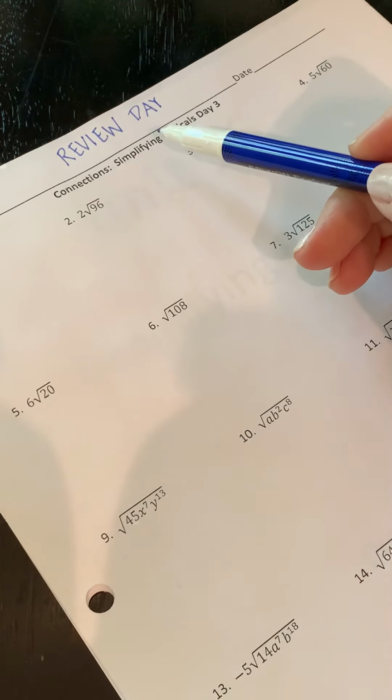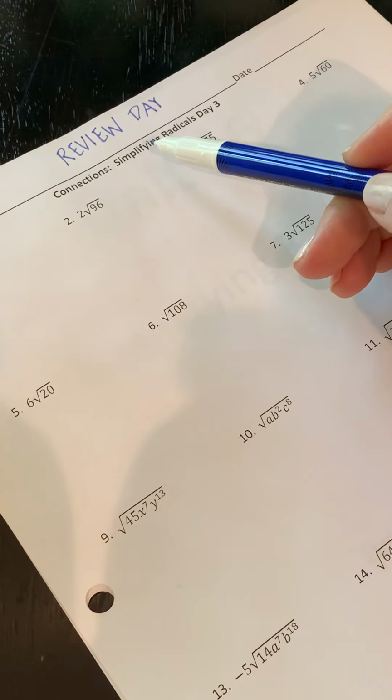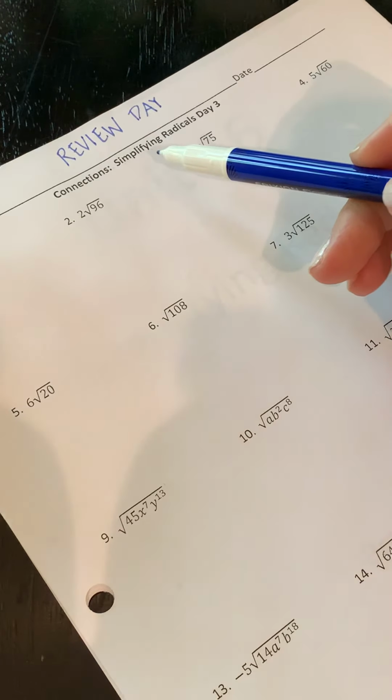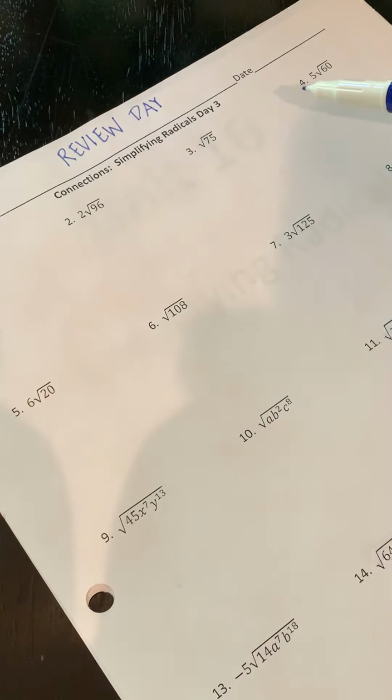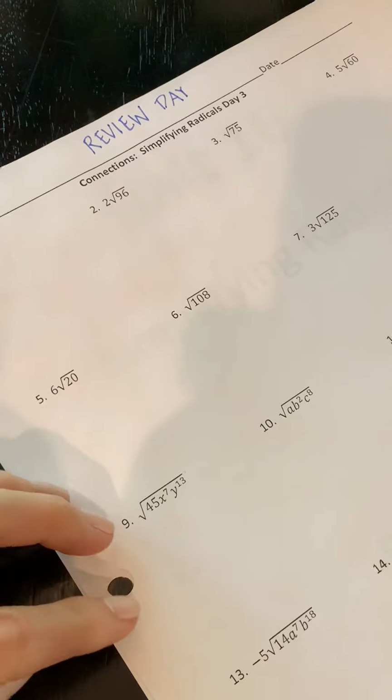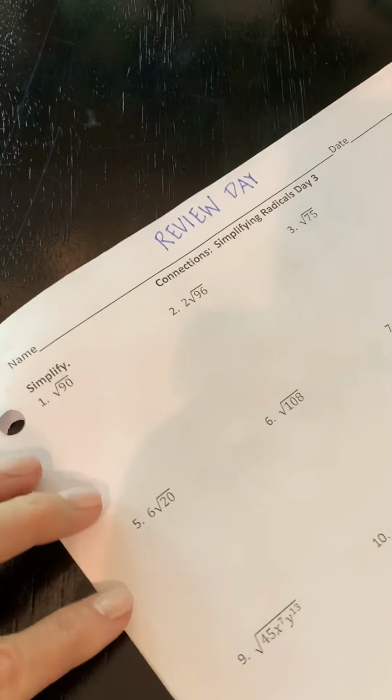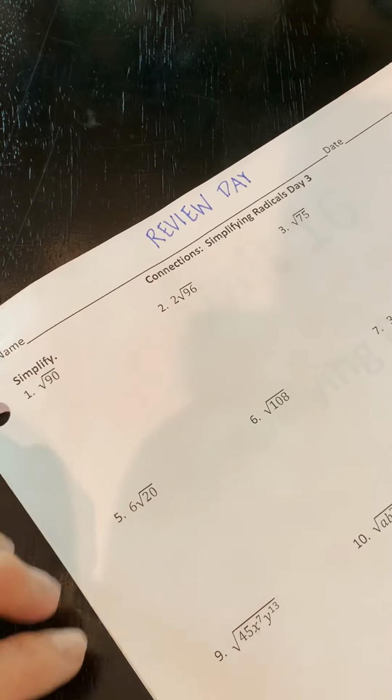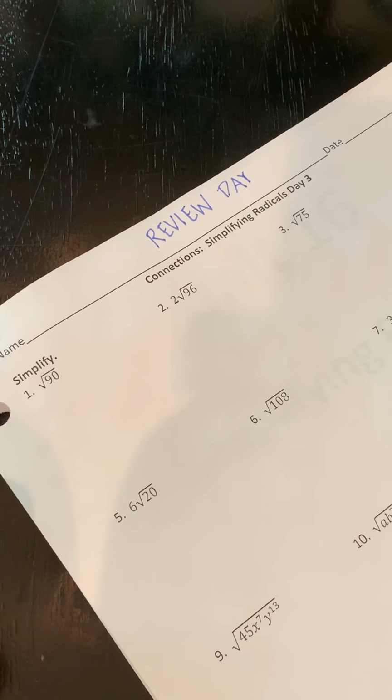So instead of splitting it up into odds and evens like we've done the last 2 days, let's just work this whole sheet together. You can try it on your own and then come back and check the key or check my notes, or we can work it together if you're still confused, however you want to do that. But we're going to work straight through this worksheet to get ready for the quiz that you're going to take on Schoology on Simplifying Radicals tomorrow.